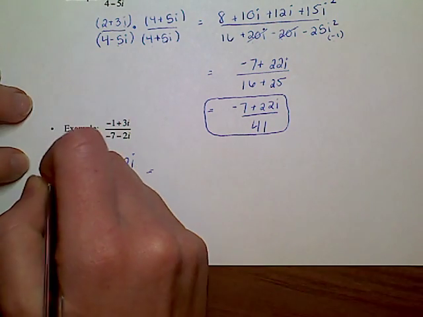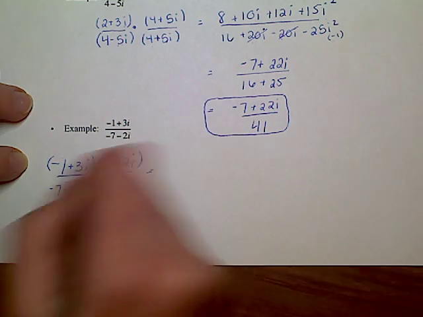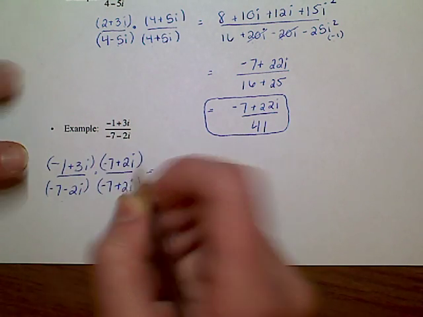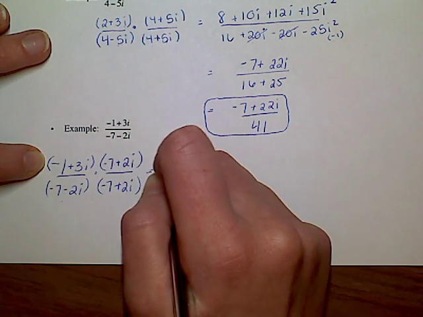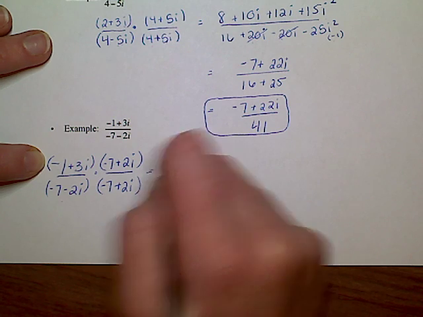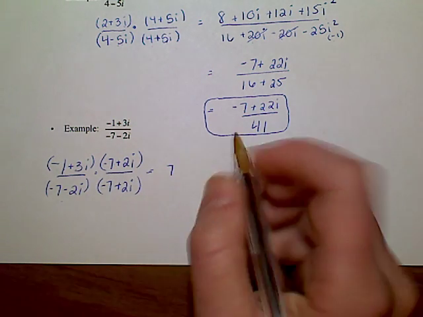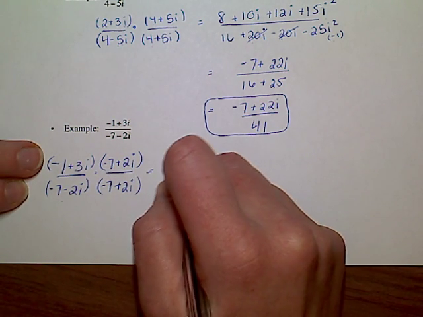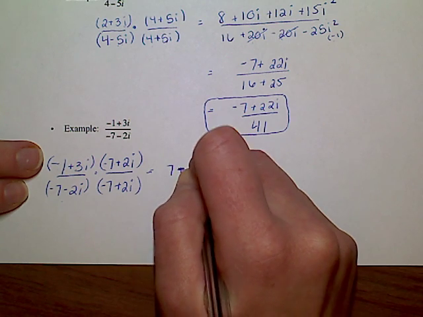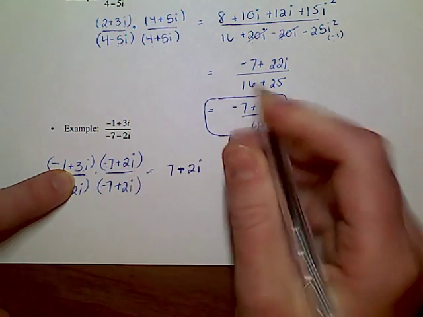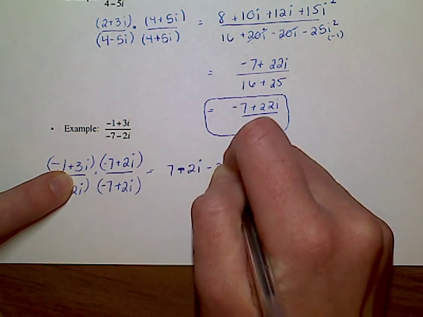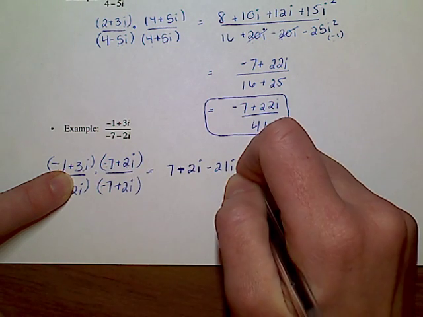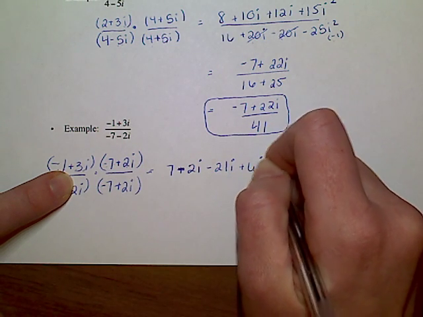Now that requires a lot of FOILing. You can put that in parentheses if you want. Negative 1 times negative 7 is 7. Negative 1 times 2i is, I'm sorry, minus 2i. 3i times negative 7 is negative 21i. 3i times 2i is 6i squared.